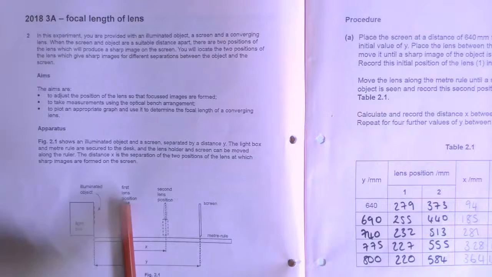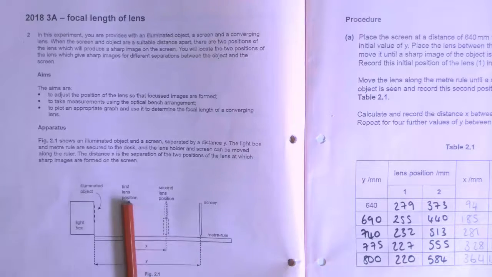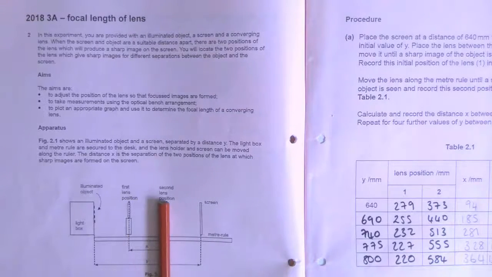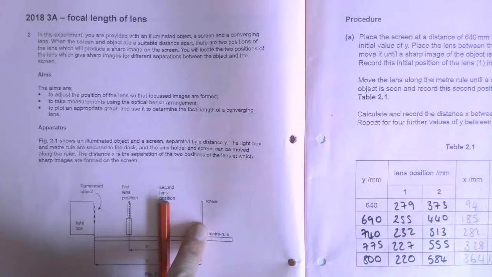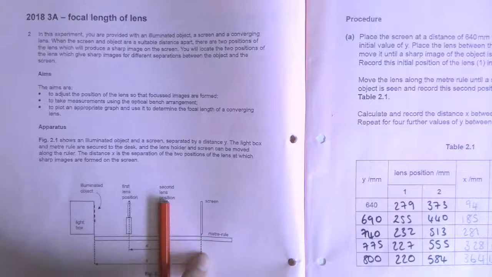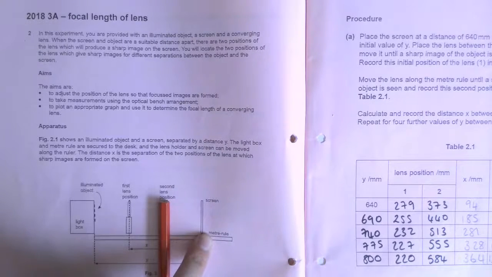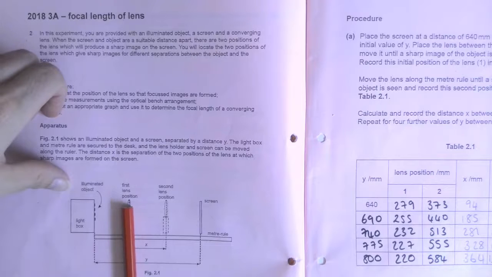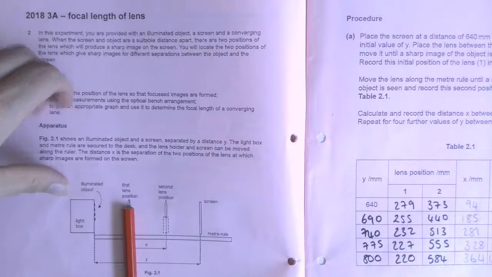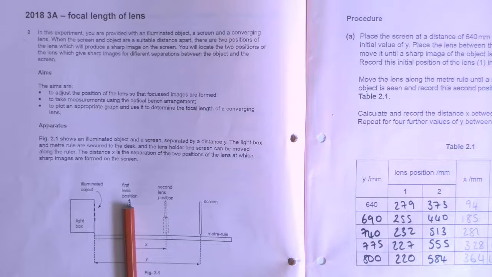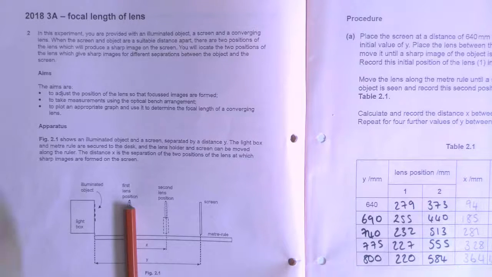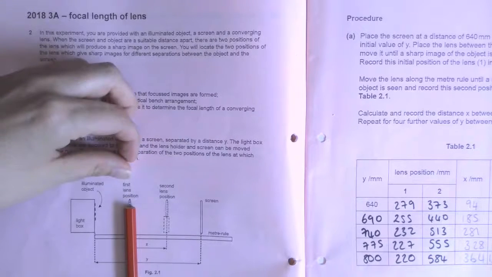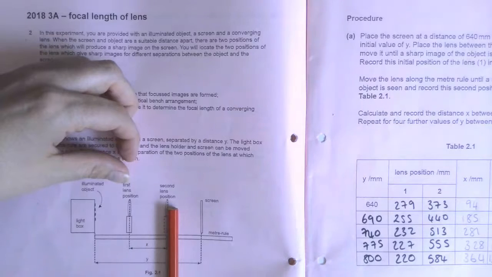So you would maybe find that at this position you got a nice sharp image on your screen. Then you had to move it to find where the second position would give you the nice sharp image on the screen. Now a lot of people did get confused on this, because whenever you are trying to find the sharp image, you can wiggle it around really small distances and think, right, it's sharp there, right, it's sharp there, but that's counted as the first position, and the second one is a decent distance away.